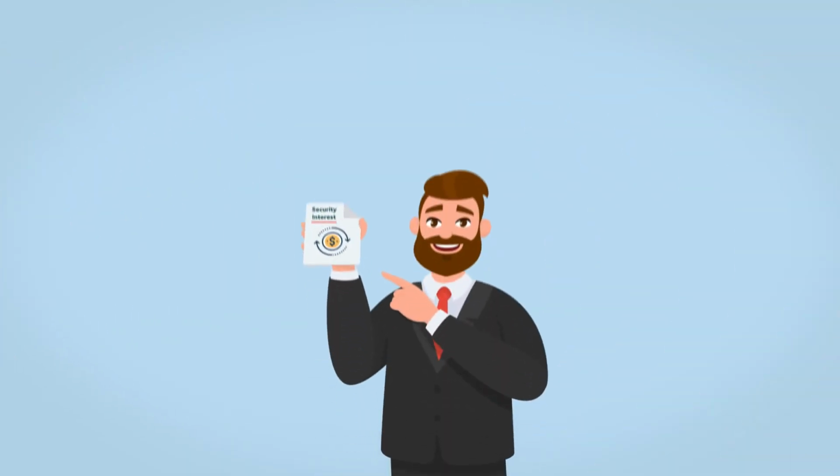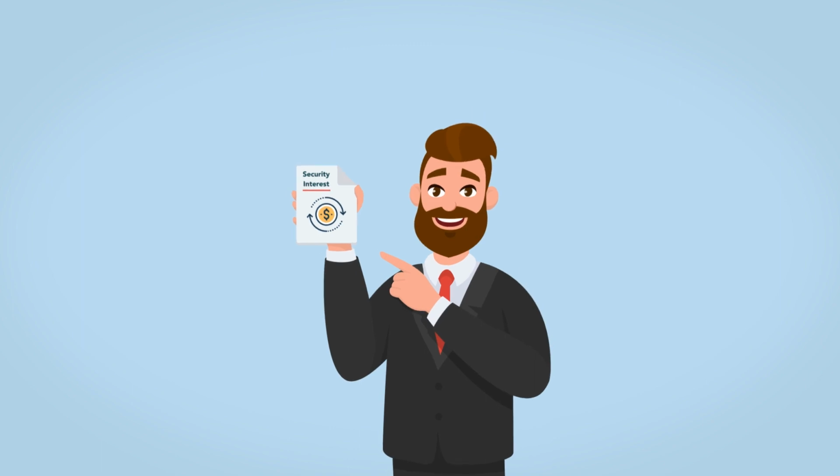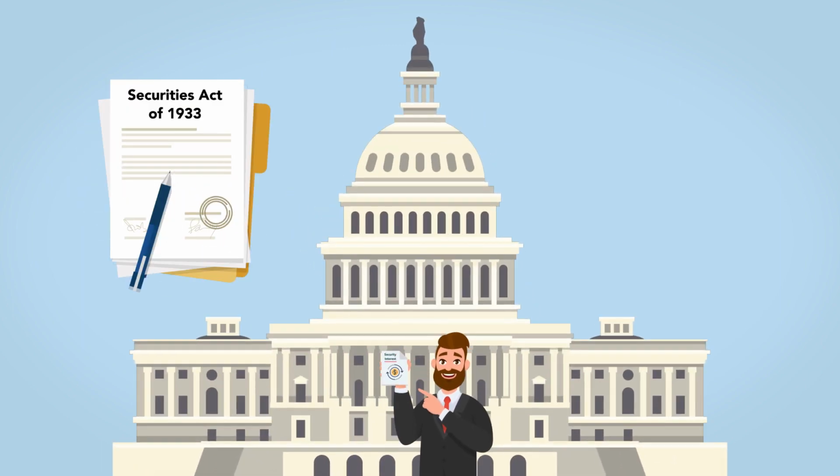An analysis of whether an instrument is a security must begin with the definition that Congress adopted in the Securities Act.